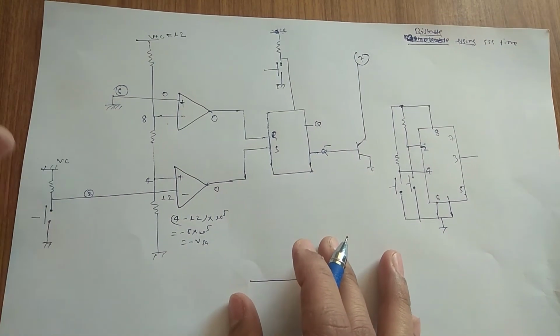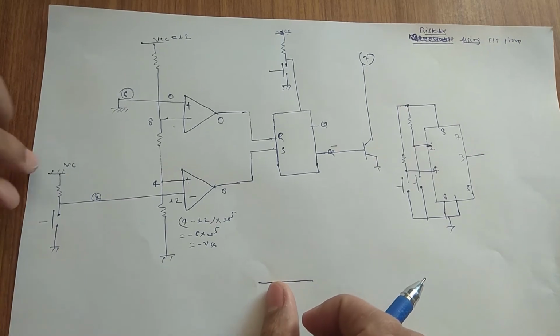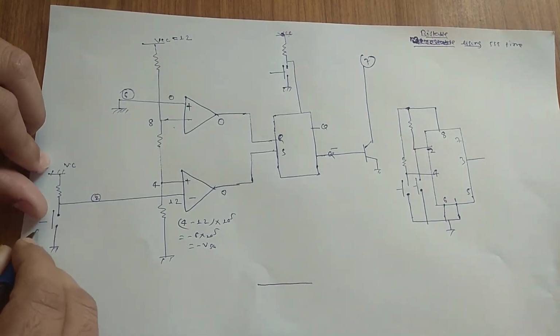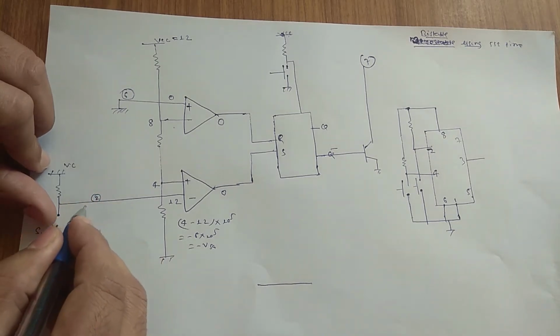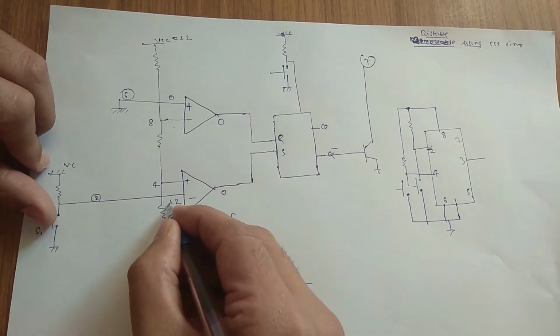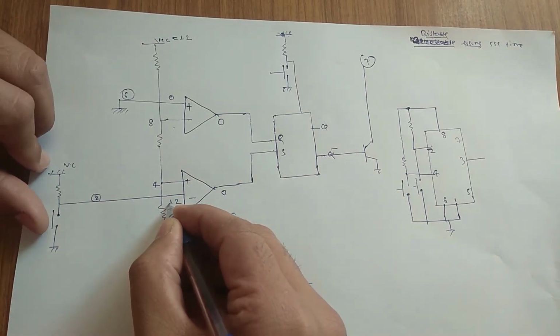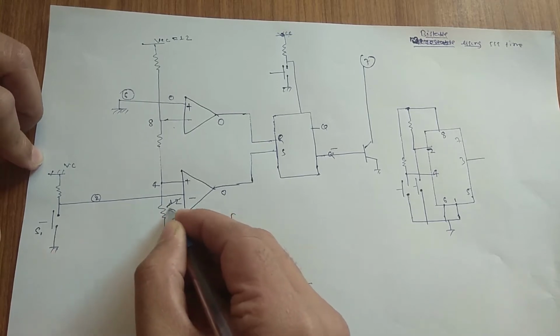Now when you want to make some changes in this state, what you need to do, you just need to press S1. This is your switch S1. If you press S1, this terminal 2 is going to get grounded. When it will be grounded, this 12 volt, you have to press switch for a small period of time. Just press and release it. Now 12 is going to get 0.